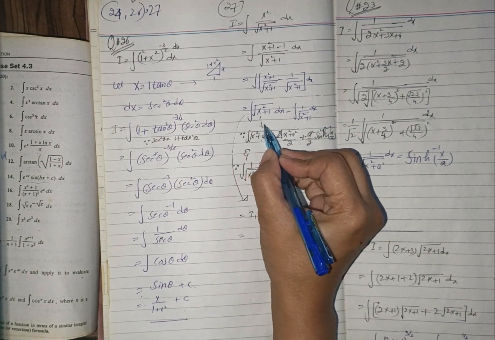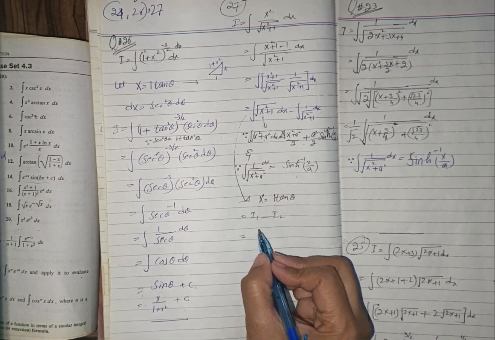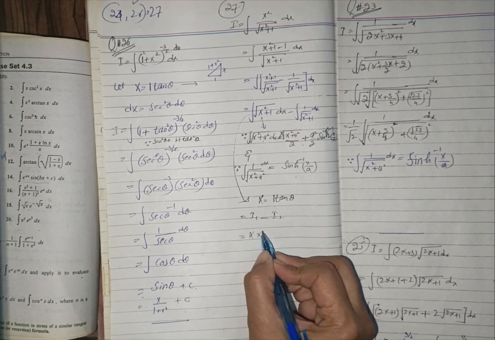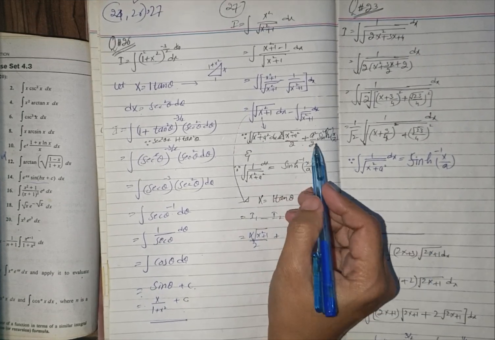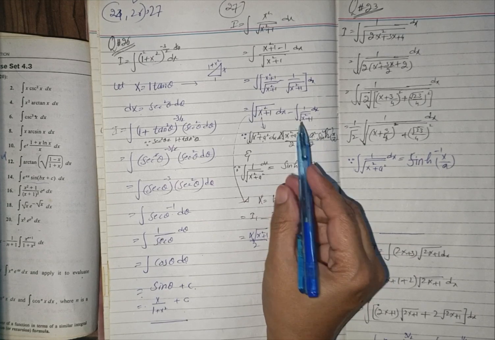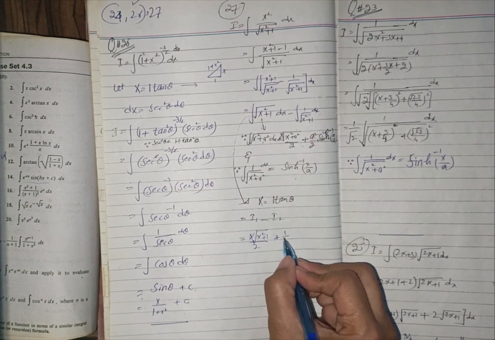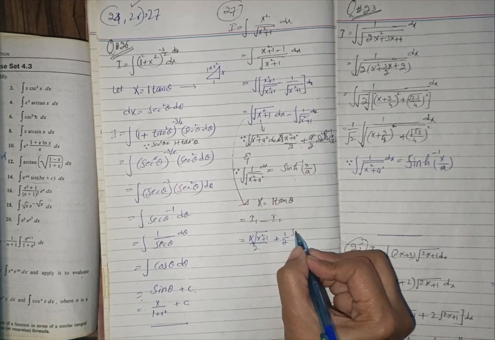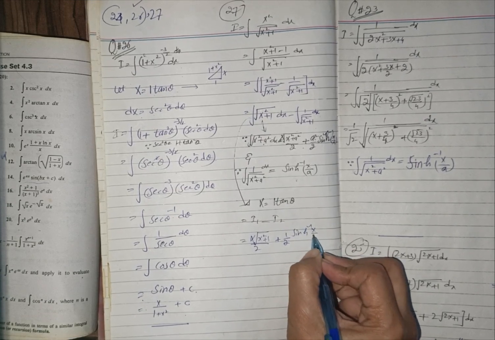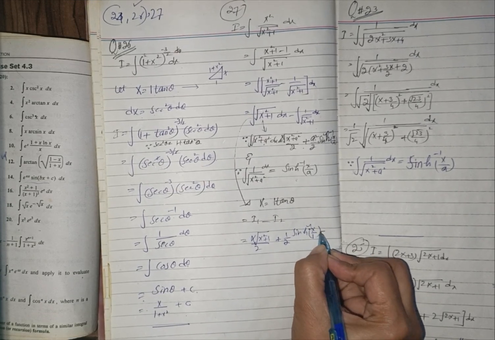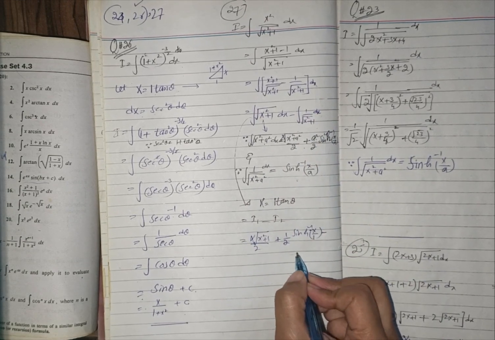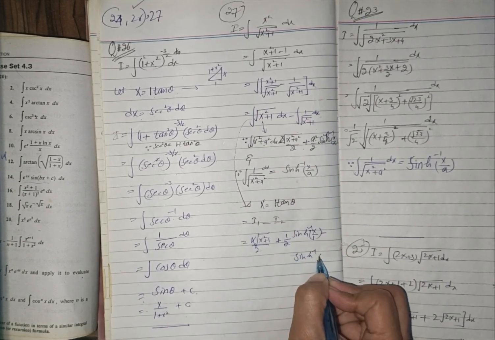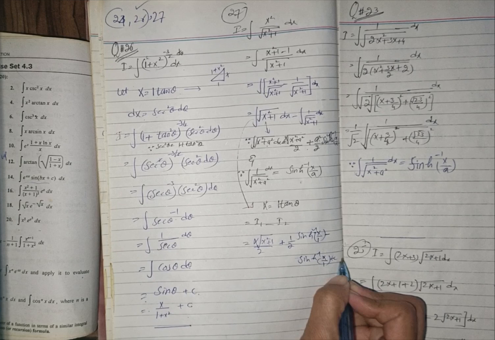After using this formula, we will get x times the square root of x square plus 1 upon 2, plus, instead of a square we will use 1, upon 2 sine hyperbolic inverse x upon 1, minus the formula for this expression, which is sine hyperbolic inverse x upon 1, plus c.